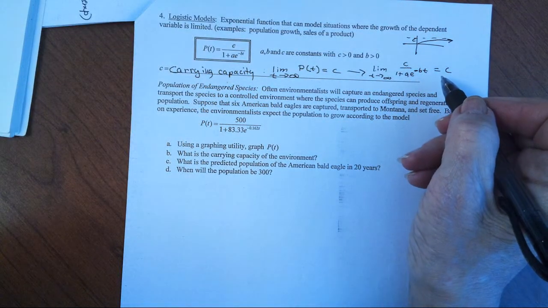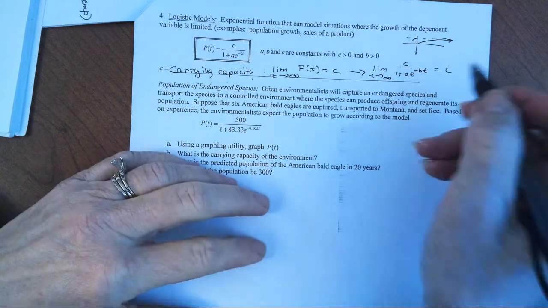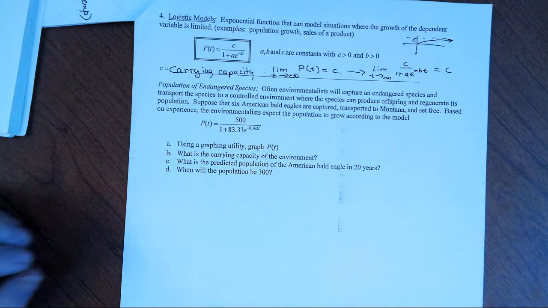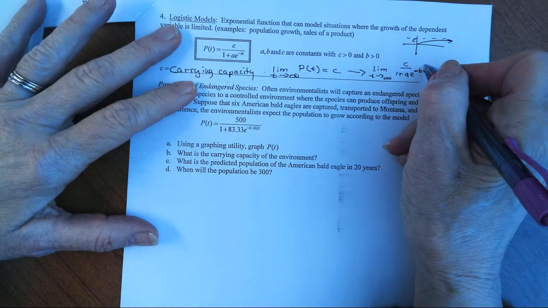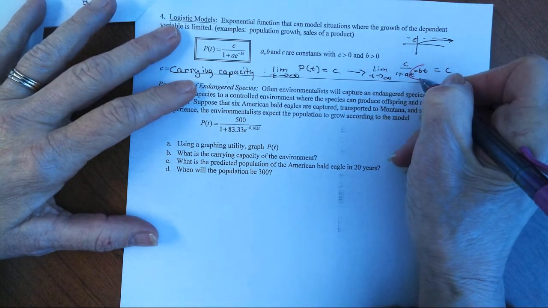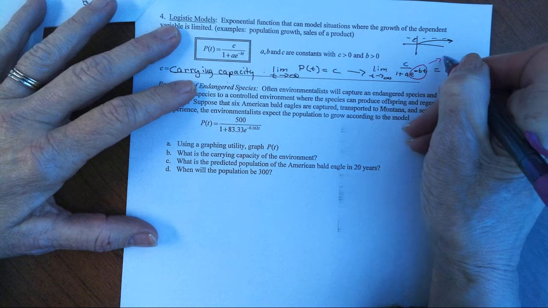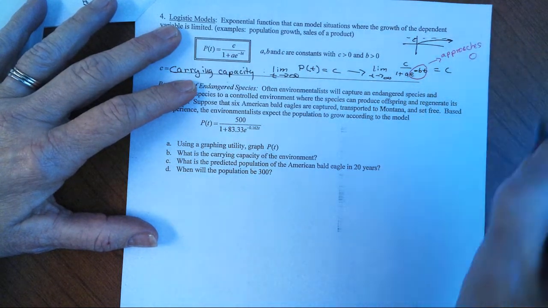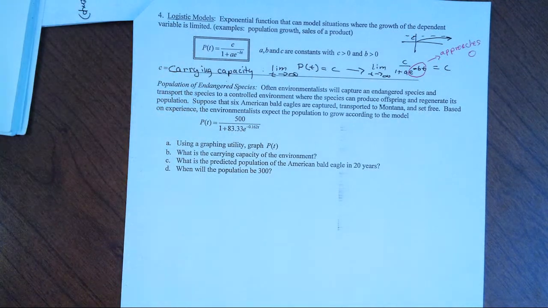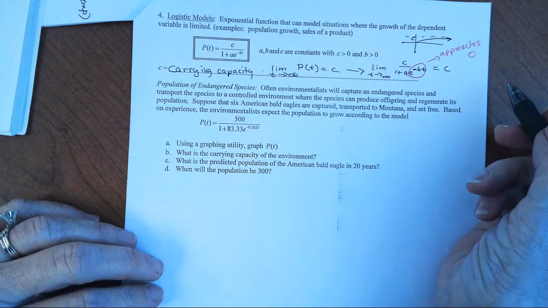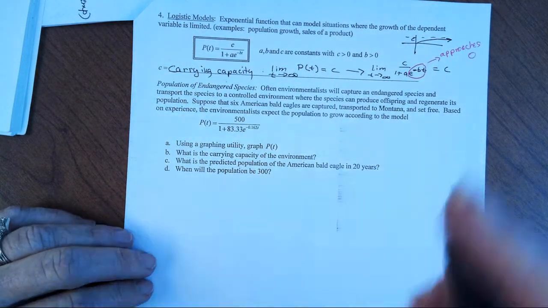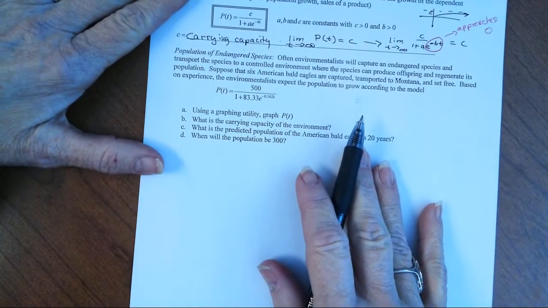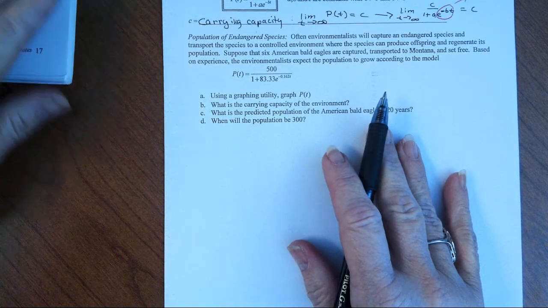It's getting smaller and smaller, and it's approaching 0. So this amount approaches 0. And so that leaves C over 1, because A times 0 will, of course, be 0. So that's called the carrying capacity, and it's the largest amount that it can grow.